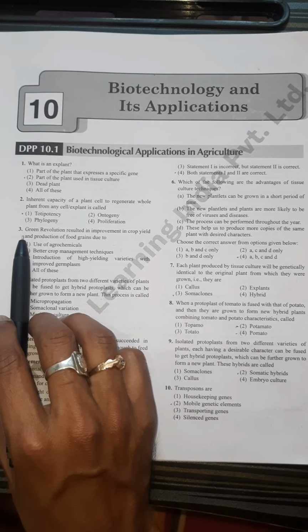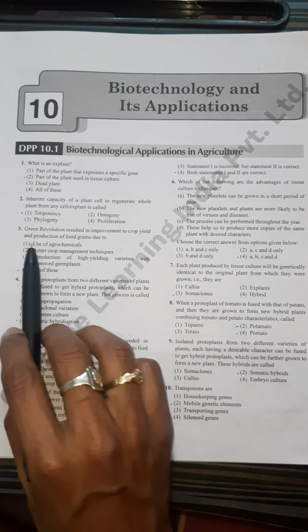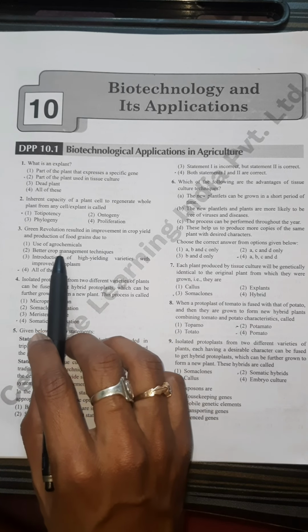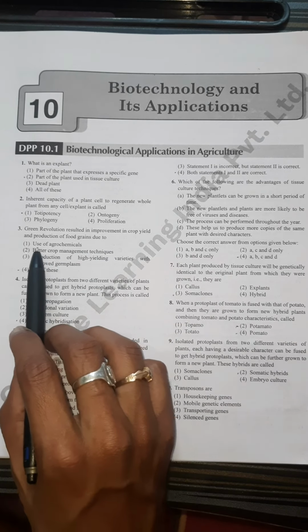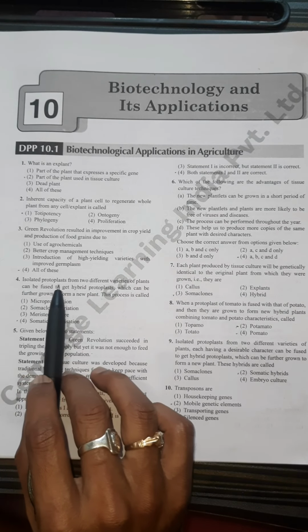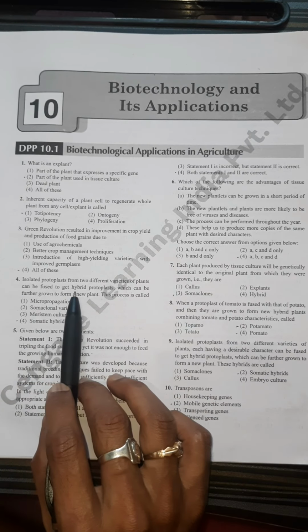Next, third question: the green revolution resulted in improvement in crop yield and production of food grains, tripling food production. That is mainly due to the use of agrochemicals, better crop management practices or techniques, and introduction of high yielding varieties with improved germplasm. All of these.